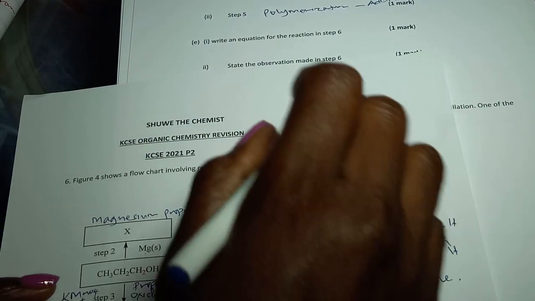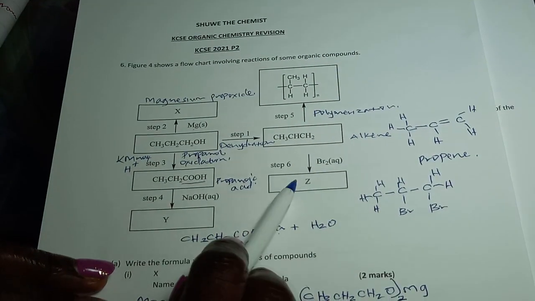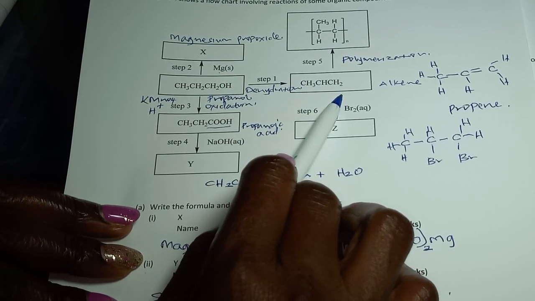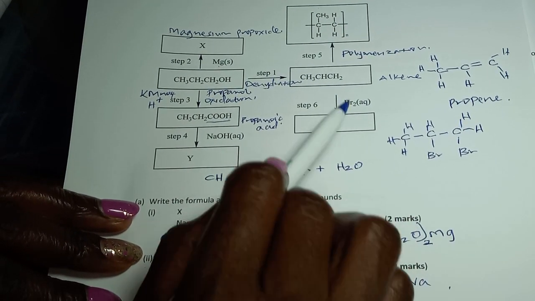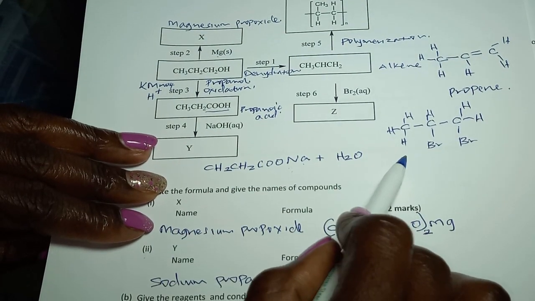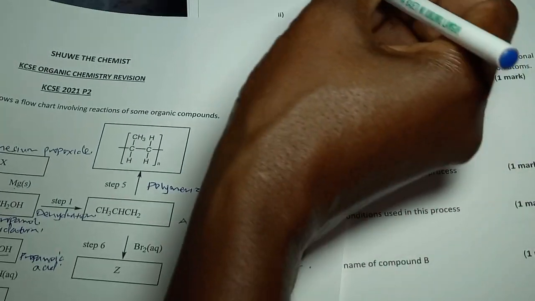Part E, write an equation for the reaction in step 6. So let's go to step 6. Step 6 is addition reaction of alkenes. Alkenes undergo several reactions. One of them is addition of bromine water to form compound Z. So we've already known here and we already see it's a dibromo product. So you can just write here, write an equation.